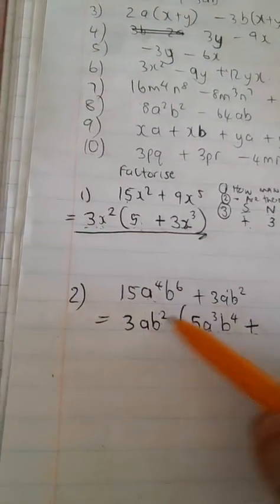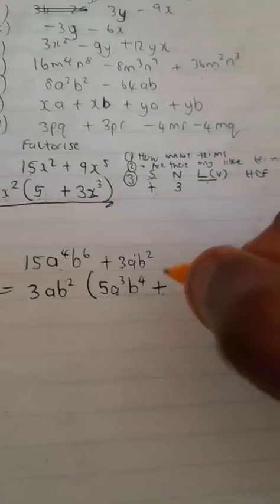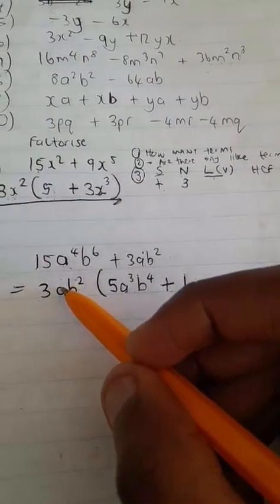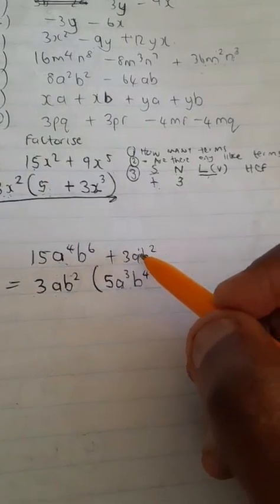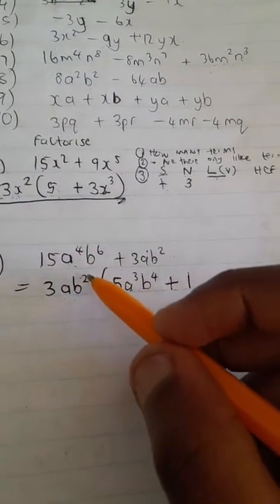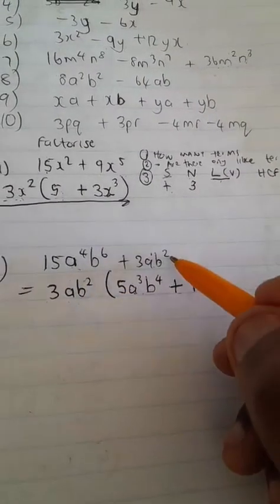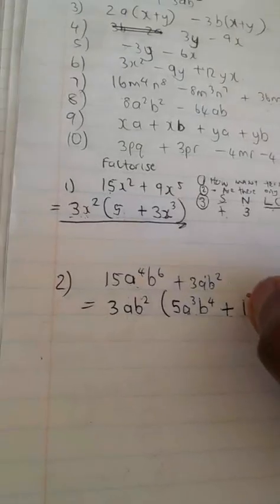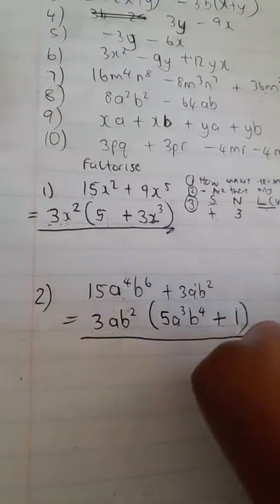Then 3 times what gives me 3? Obviously that is 1. A, I have 1 that I took out. I need 1 at the end. Do I need to add any more a's? No. B, I took 2 b's out. I still need 2 at the end. Do I need to add any more? No. So that means my final answer is this.